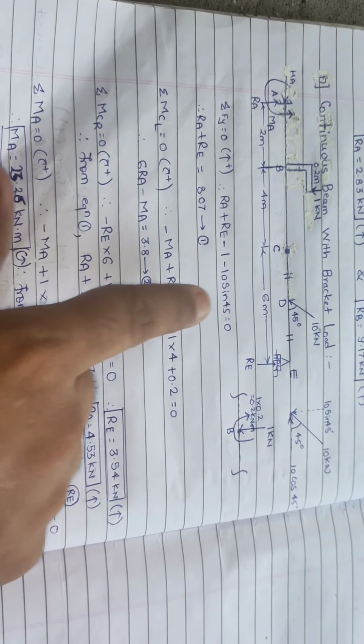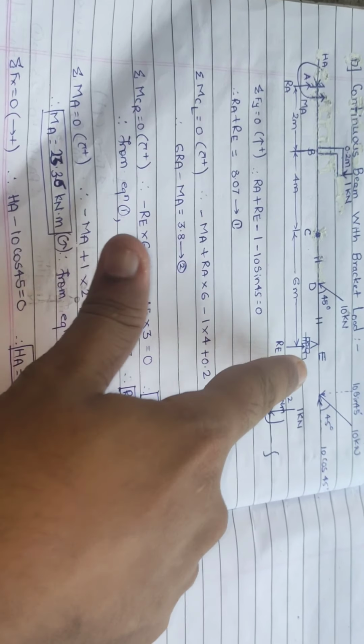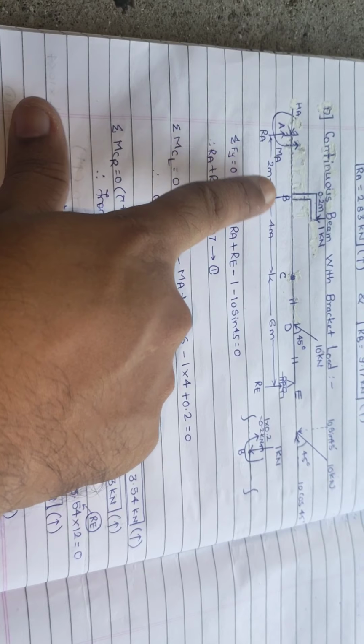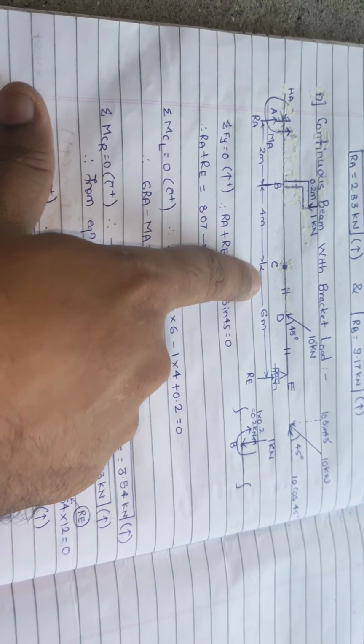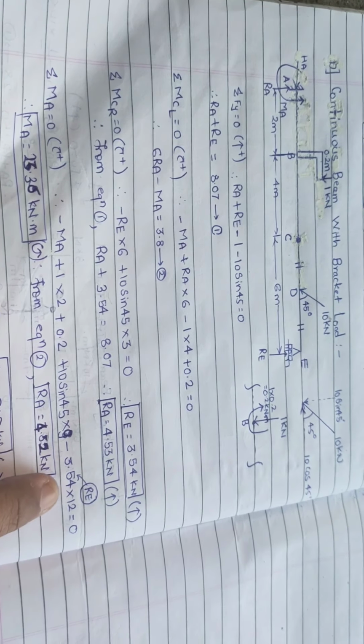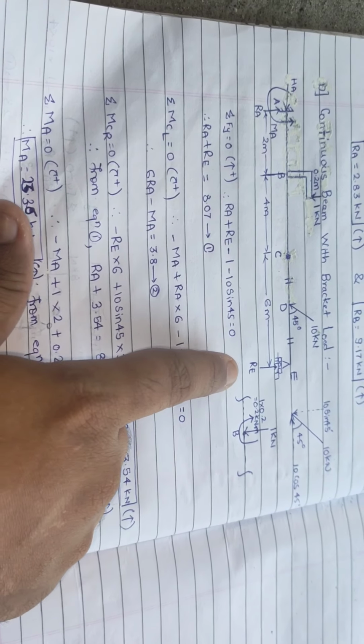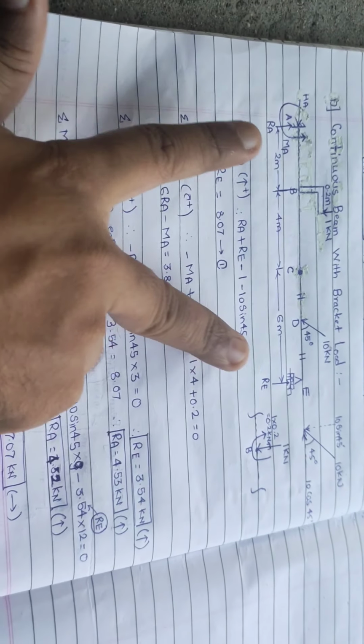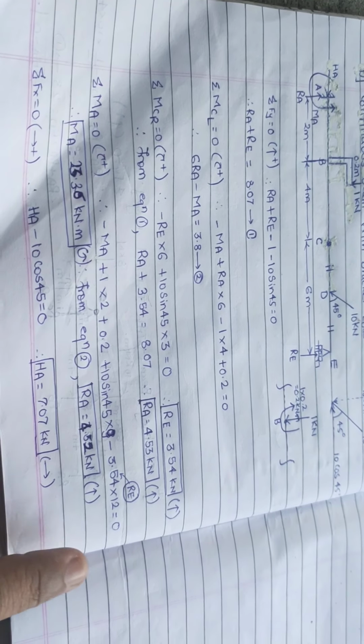So this is 10 sine 45, because going clockwise, so I'm taking it as positive, into the distance 4 plus 2, 6, and half is 3, so total is 9, minus 3.54, that is my Re going anti-clockwise, so minus 3.54 into the total distance 12, equal to 0.